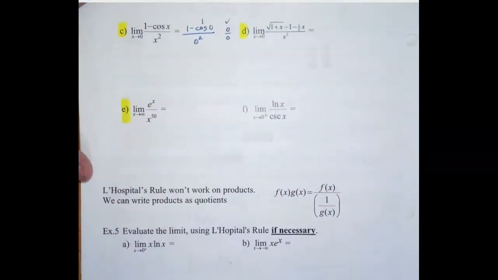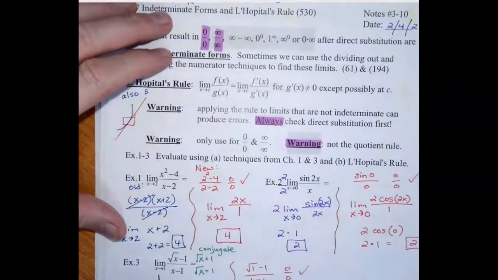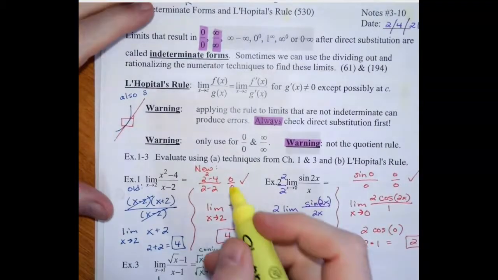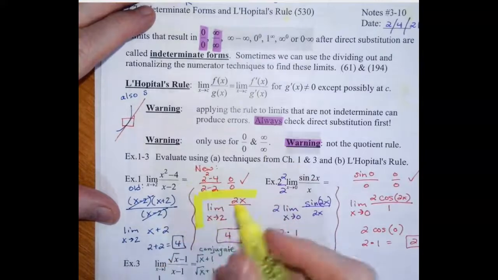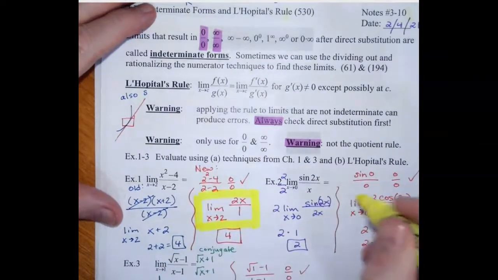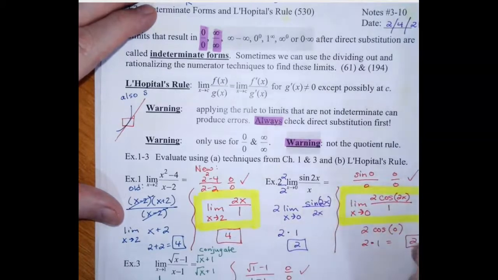Okay? Oh, this is something I remember. Okay, this is really important. What am I going to highlight this in? Okay, you must show the ratio of the derivatives. Okay, this is what they took off for on the AP exam.